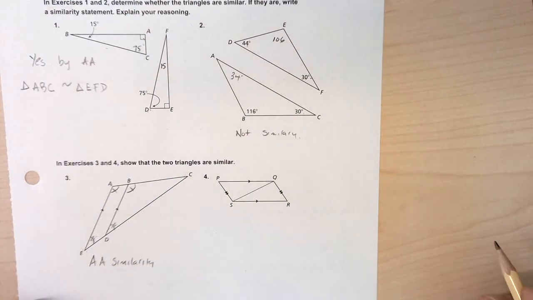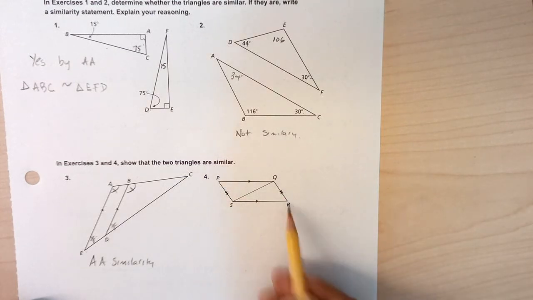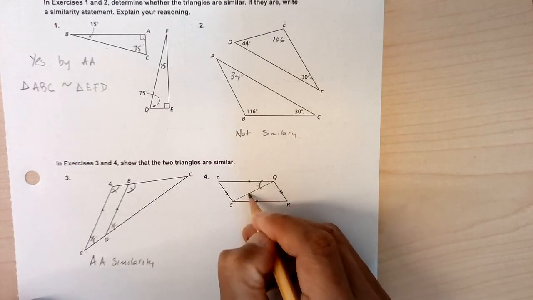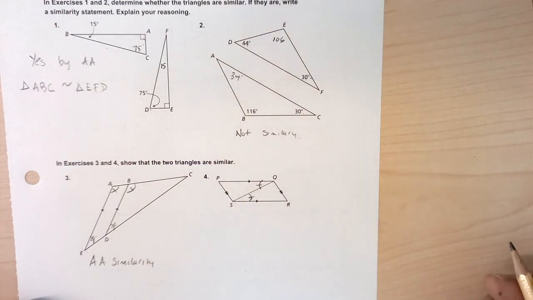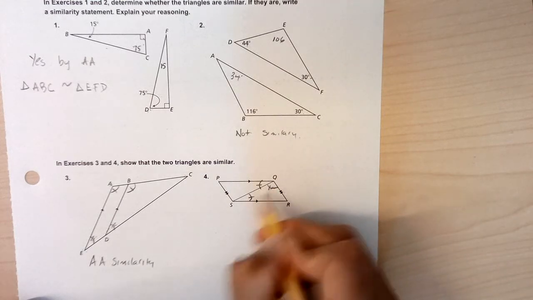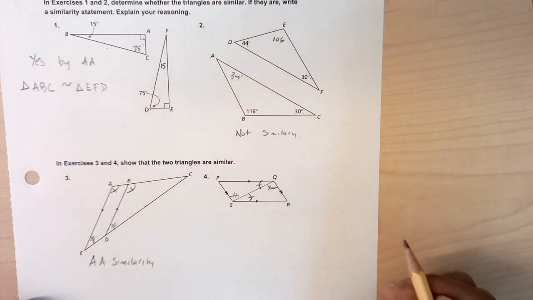And then on example 4, you can follow the same process as number 3. PQ is parallel to SR. That means these two angles are congruent because they're alternate interior angles. QR is parallel to PS. So these are also alternate interior angles if QS is the transversal.